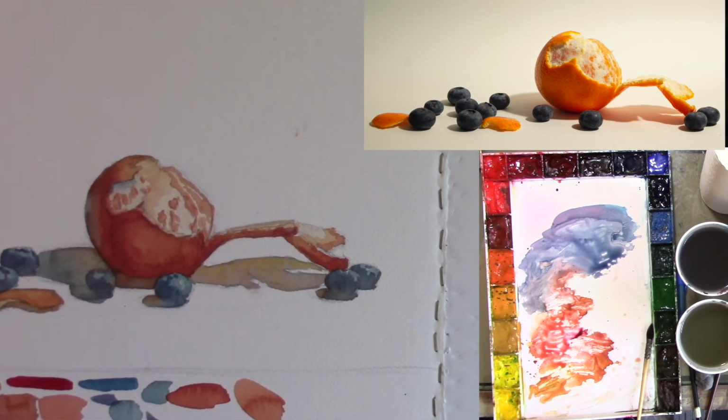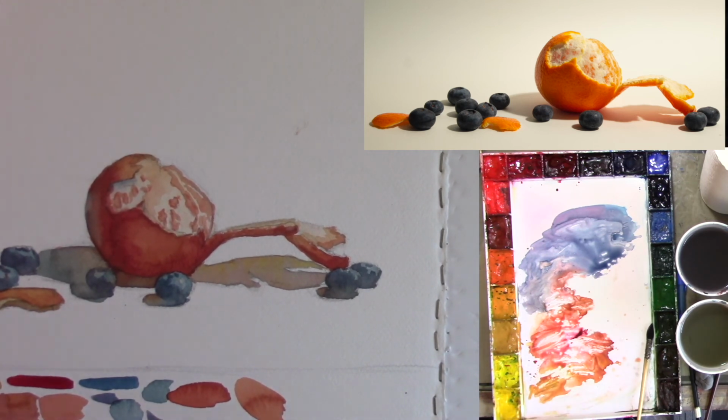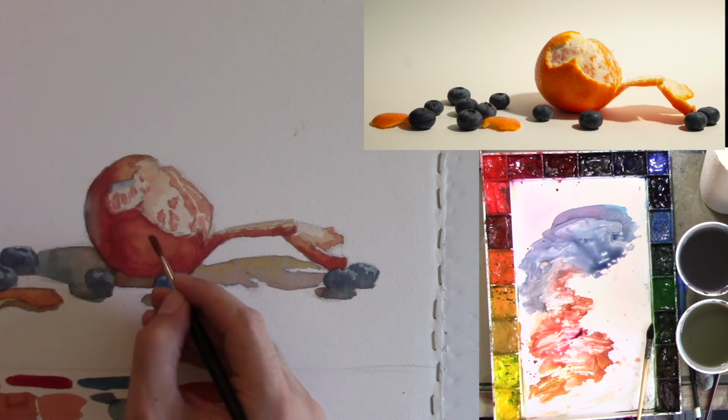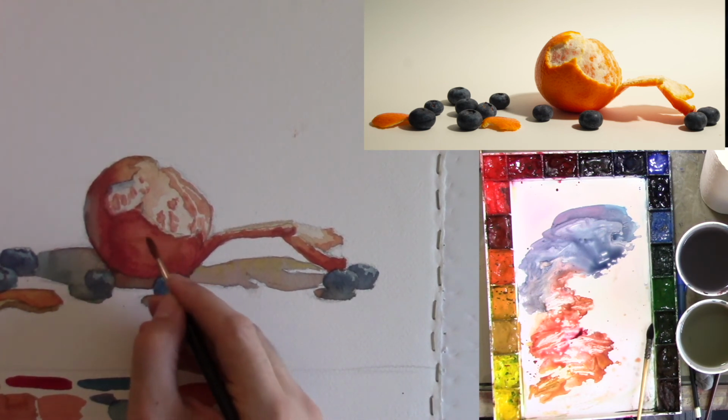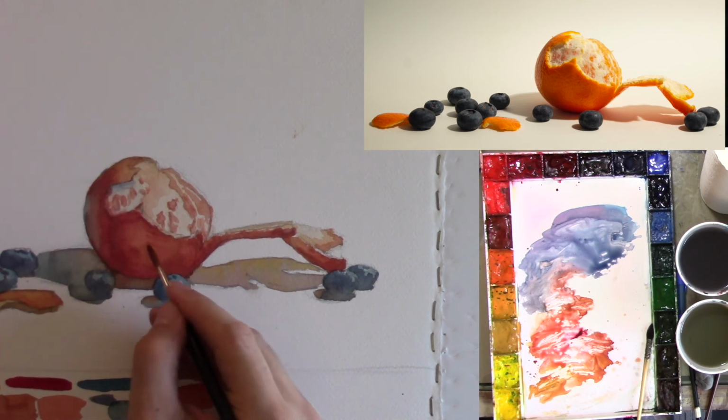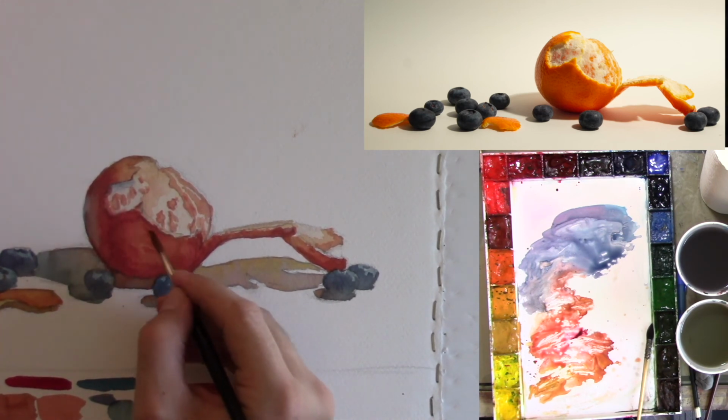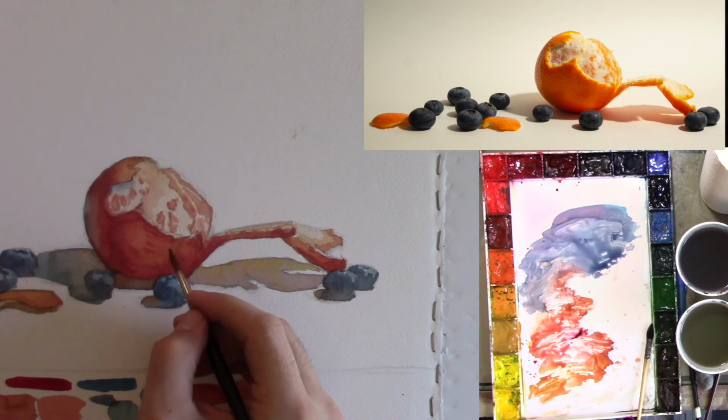I'm going to do now one more wash in this area of the orange. Then I'm going to do something real quick to the shadows of the blueberries, do a little bit with the watercolor pencil, and then we'll be done with it.